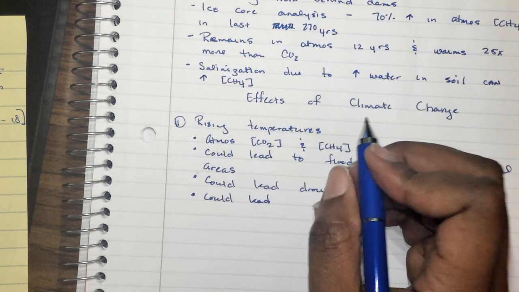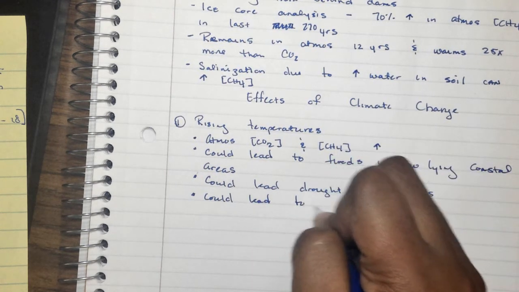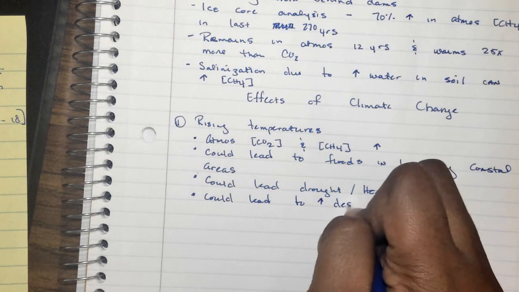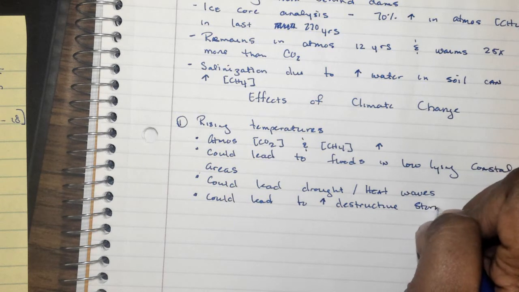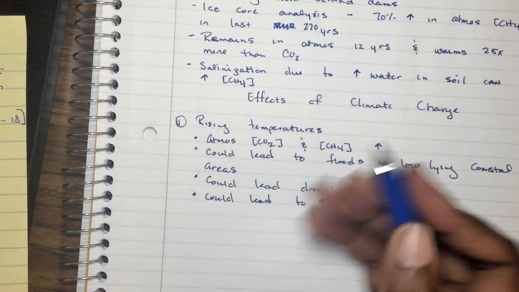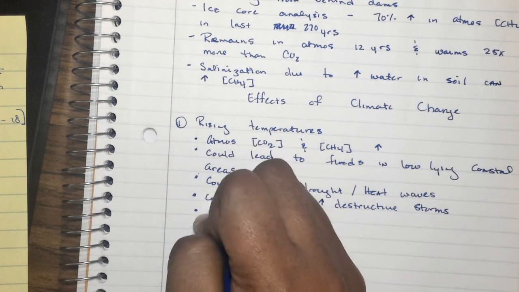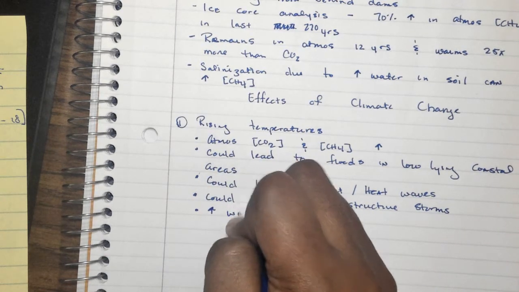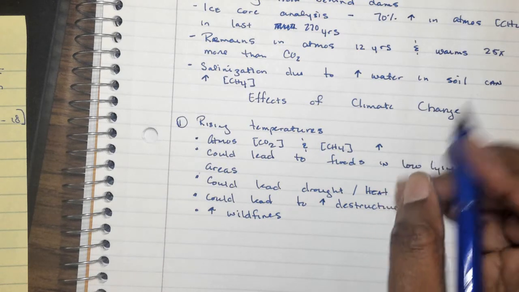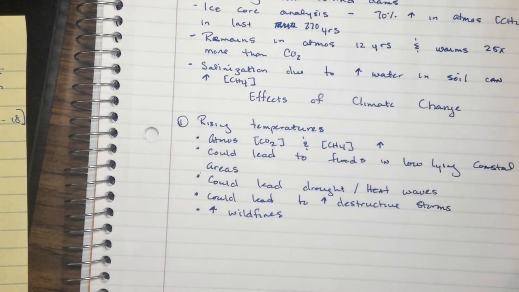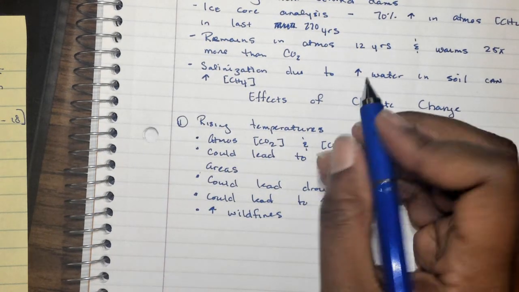Could lead to more destructive storms, which then lead to flooding. We could also see an increase in wildfires, which could obviously lead to habitat loss and extinction.